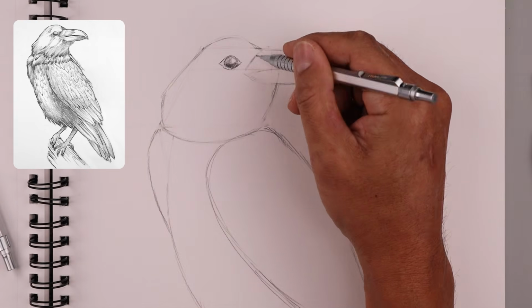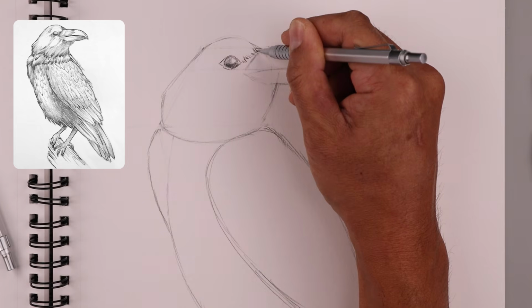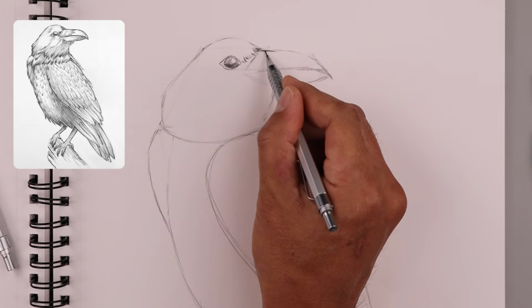Now I'm going to work our way across towards the beak. Just going to add some feathers, some fur texture going across the top towards the top of the beak. We'll add some more shape.